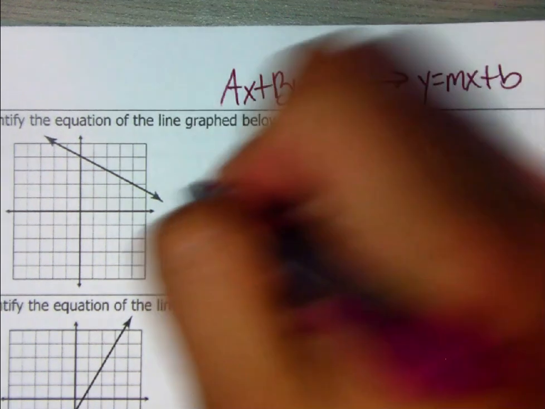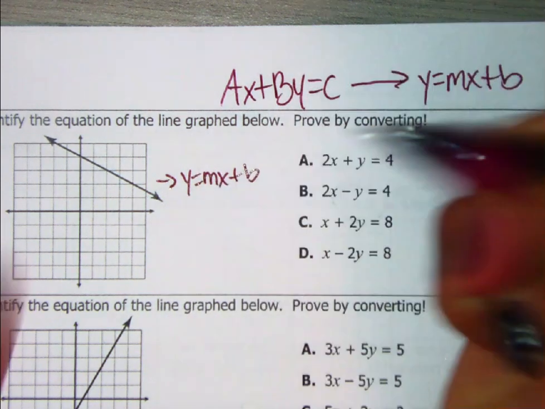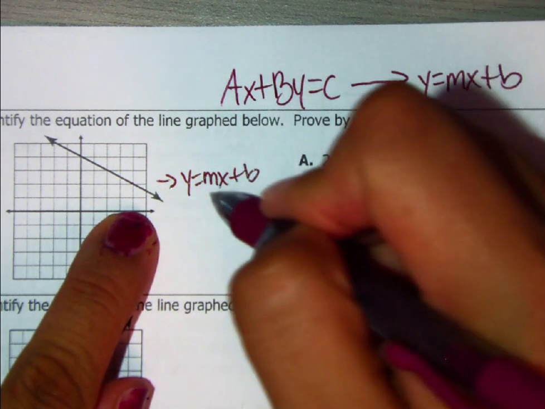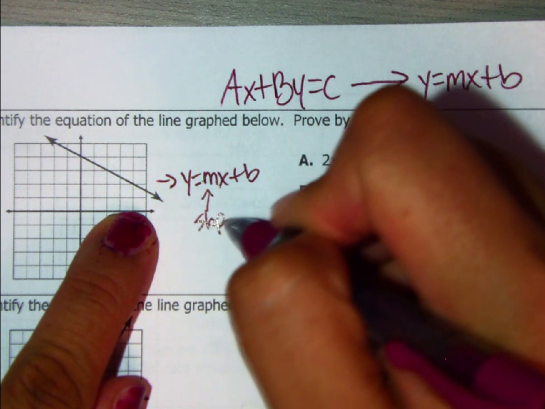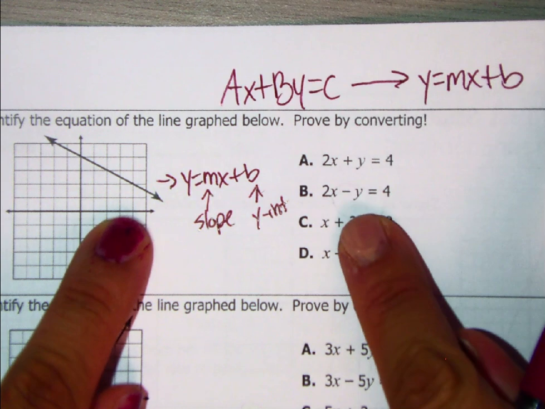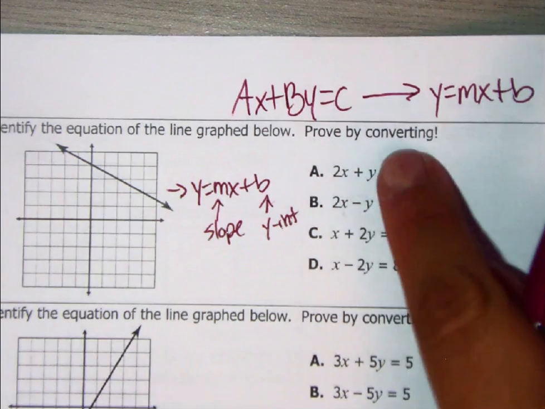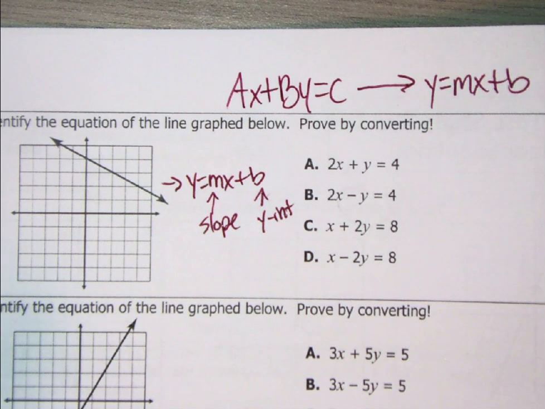Or you could write the equation for this graph by hand, identifying the slope and the y-intercept. And then after you convert these, you match them. So let's first convert all of them because we have to do that.